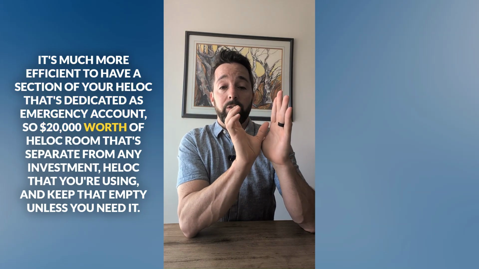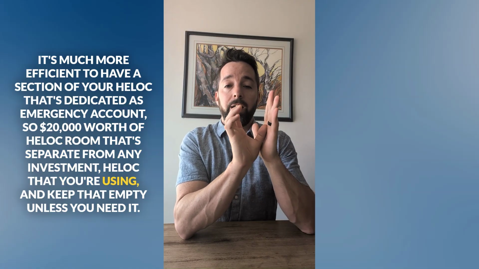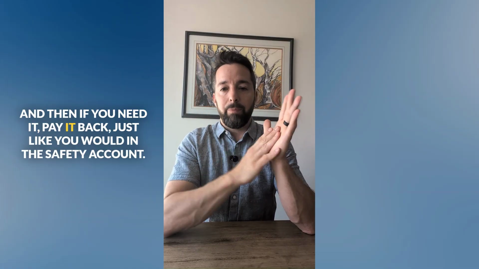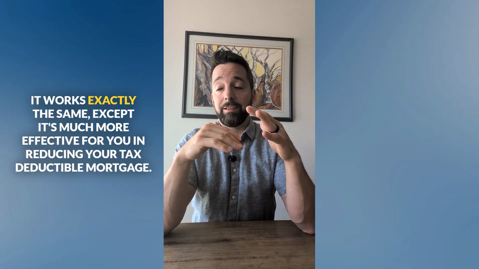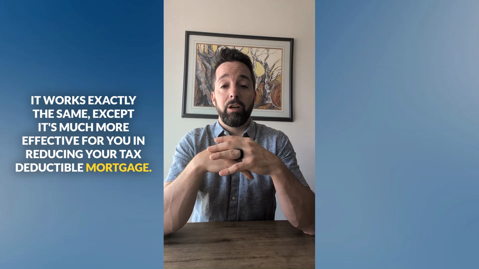So $20,000 worth of HELOC room that's separate from any investment HELOC that you're using, and keep that empty unless you need it. And then if you need it, pay it back. Just like you would in the safety account, it works exactly the same, except it's much more effective for you in reducing your tax deductible mortgage.